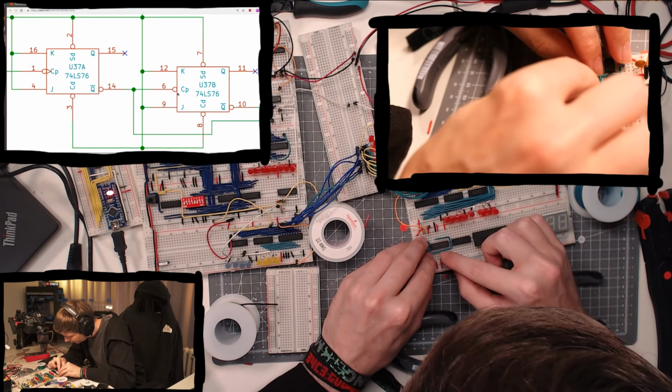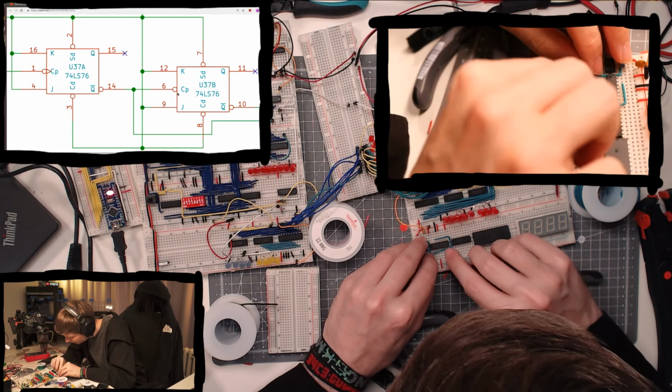One, two, three, four, five, six. So here.